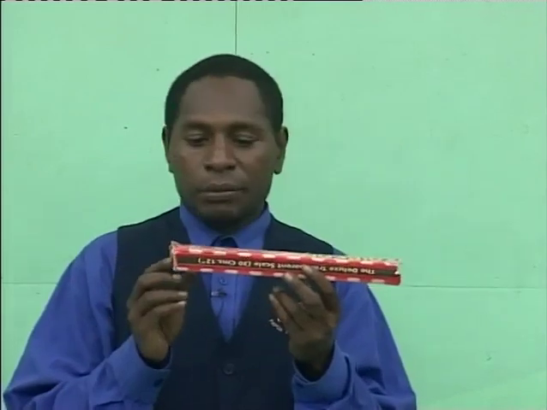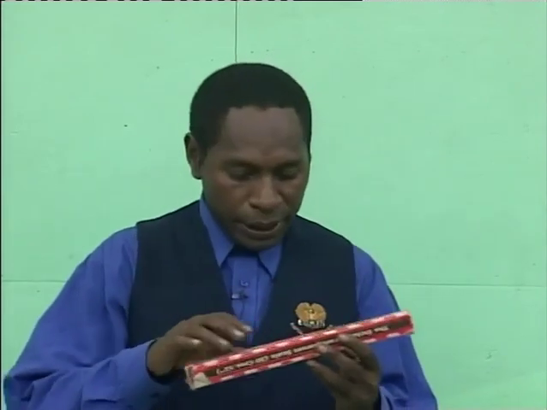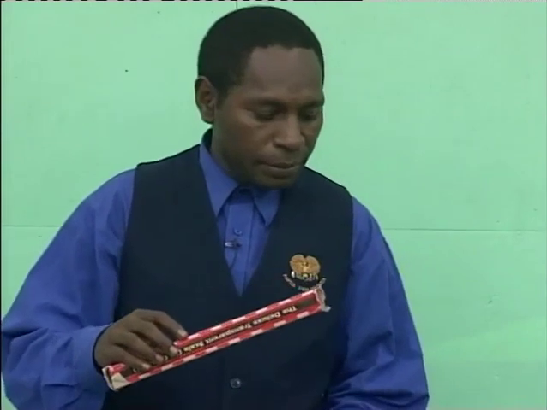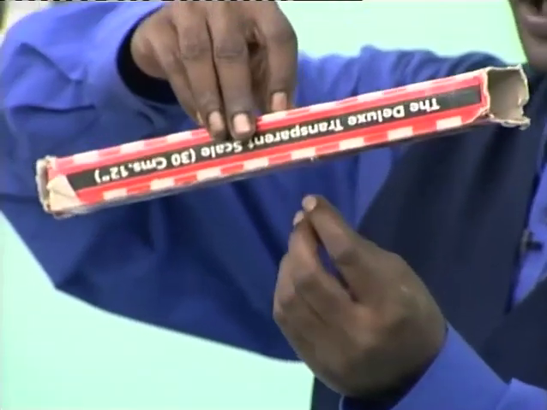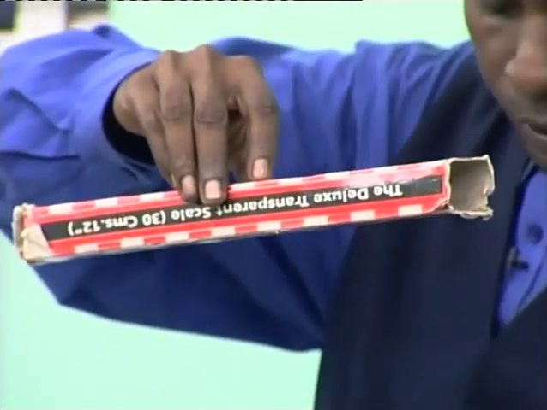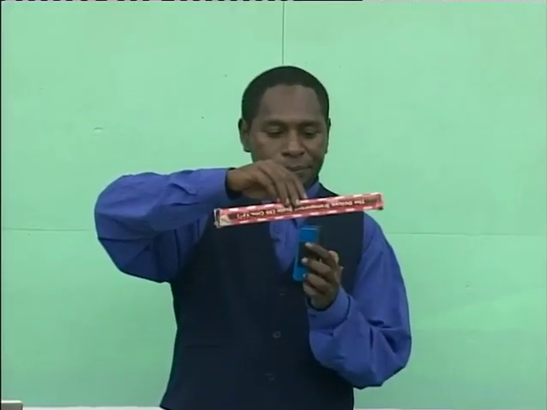Now, a lever, what it says is a simple machine that moves about a fixed point called a fulcrum or pivot. If we were using this as a lever, then it moves about a fixed point, somewhat like that.